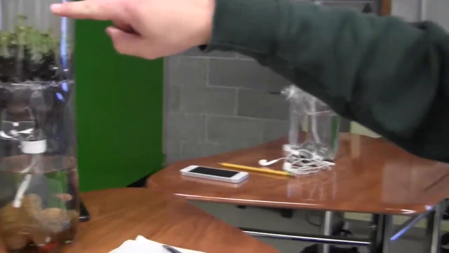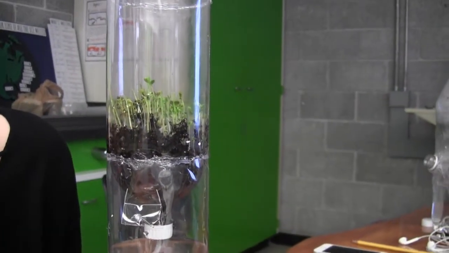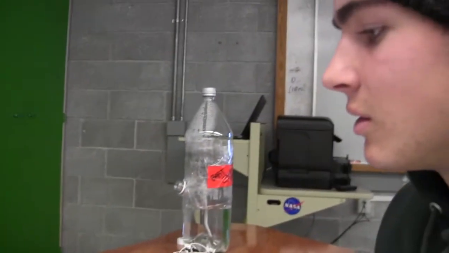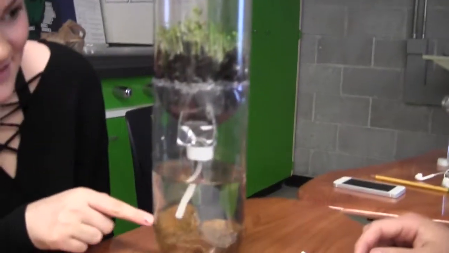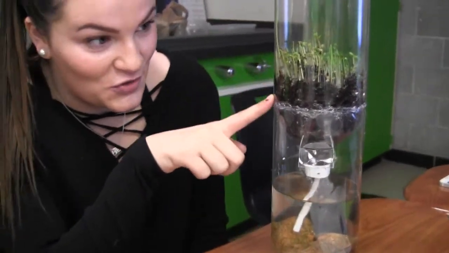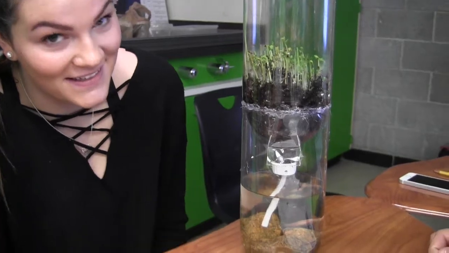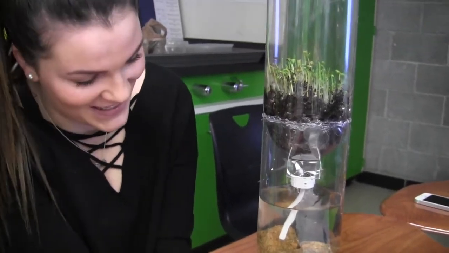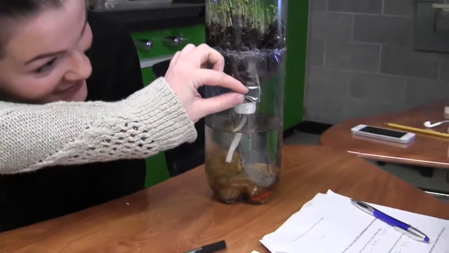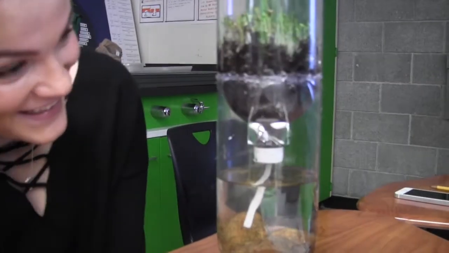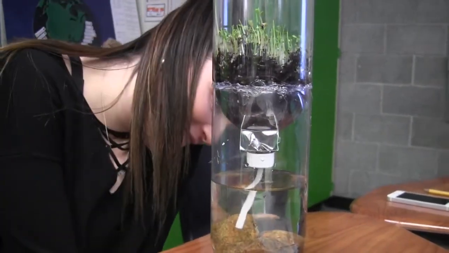These are radish seeds. All these little leaves up there will eventually be radish plants. And this little white string going down is what's gonna get the nutrients from here to here. It's pretty nice. We even made a little door handle. We might have to move one of the rocks. We're not sure if the fish is stuck or not.